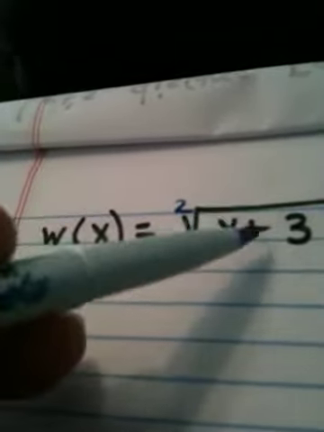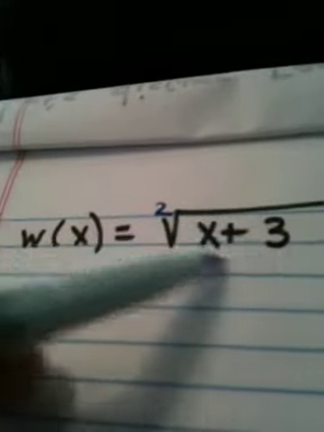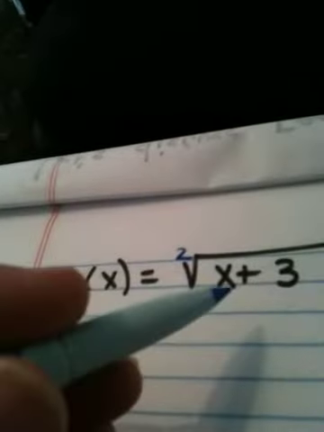If this quantity under here becomes a negative number, we're not going to get a real answer, but we're going to get something with the letter i in it. And that's not what we want for functions. So here's how we prevent it.